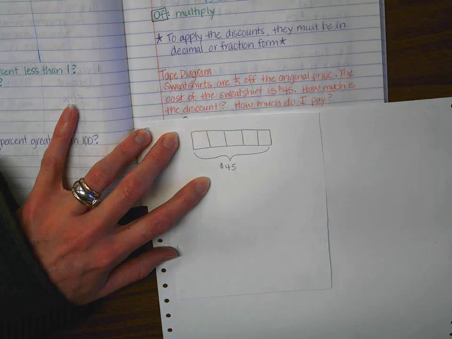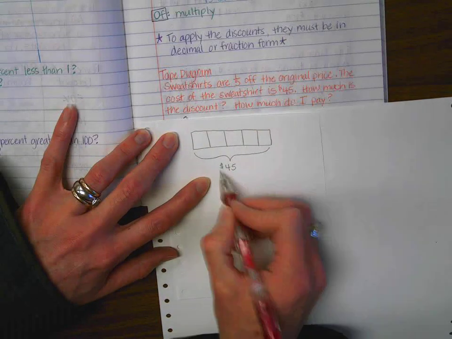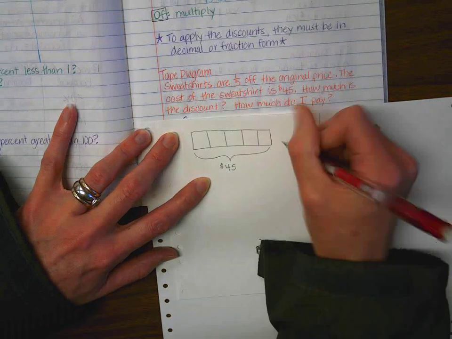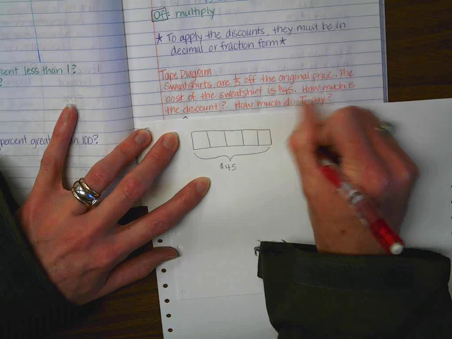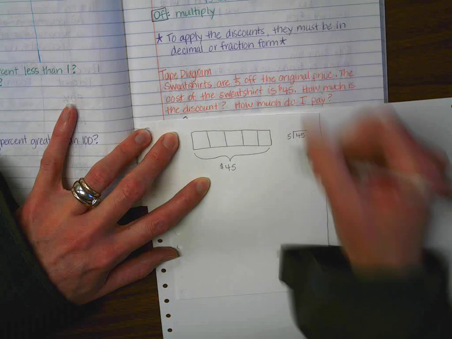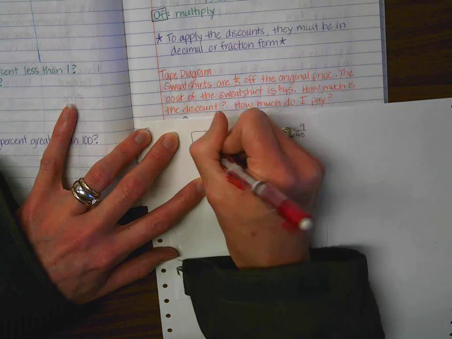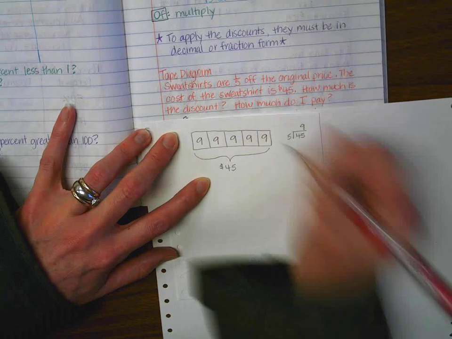Okay, so then, because you know how to use tape diagrams, what would go in the amount of each section of the tape? If the total is 45, what goes in each one? So what you need to be thinking is there are 1, 2, 3, 4, 5. So we're going to take 45 and we're going to divide it by 5. And when we do that, we get 9, because 9 times 5 is 45. So in each section, you're going to put 9.